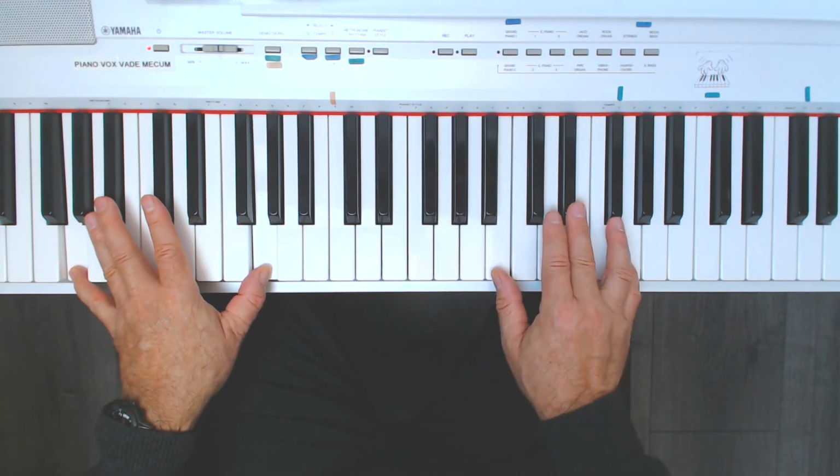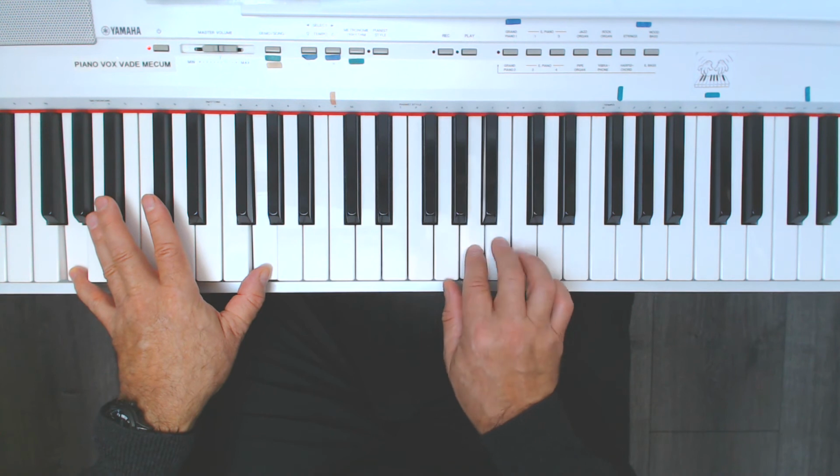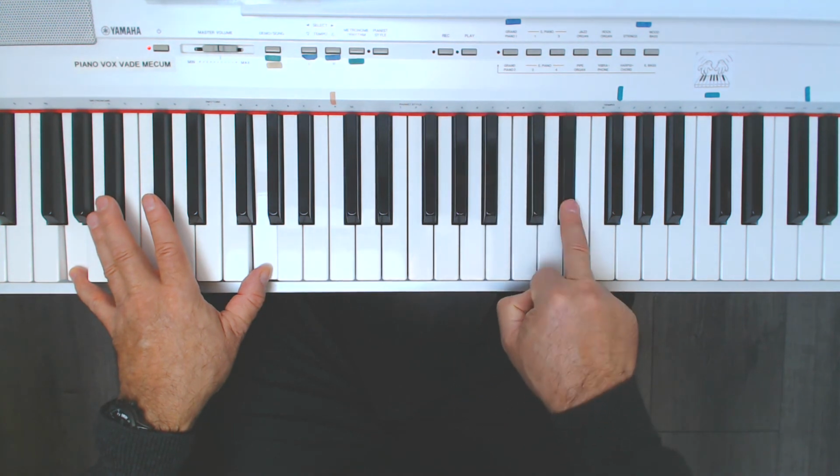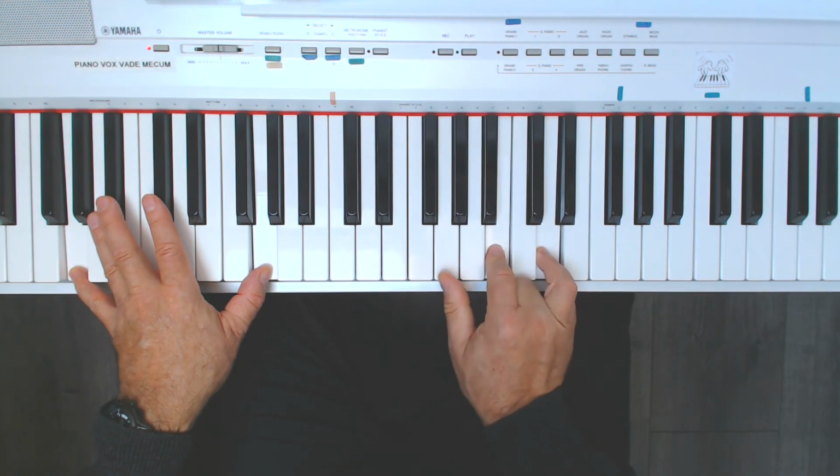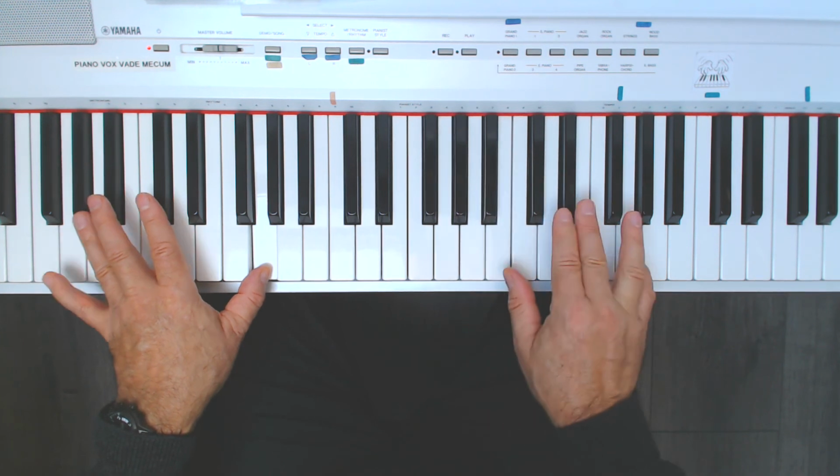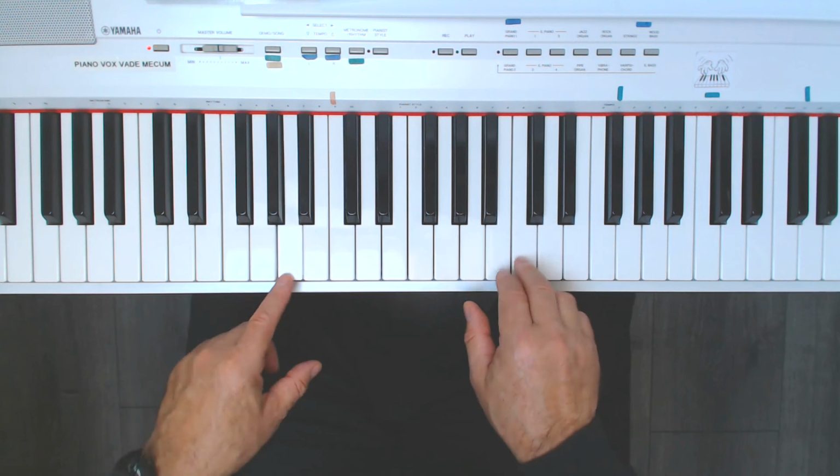And G with sharp 5. 1, 2, 3, 4, 5. The 5th sharp: first root, 3rd, 5th, G, B, D, and then like that.